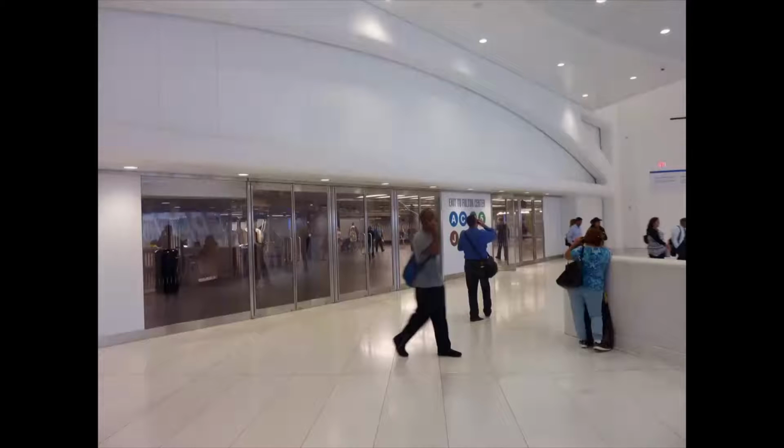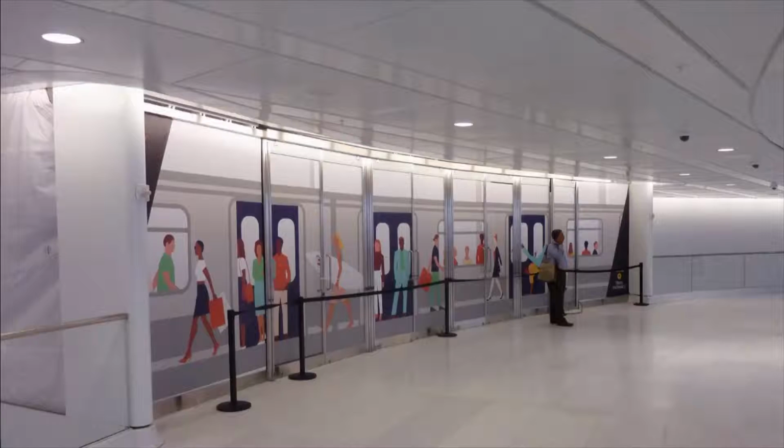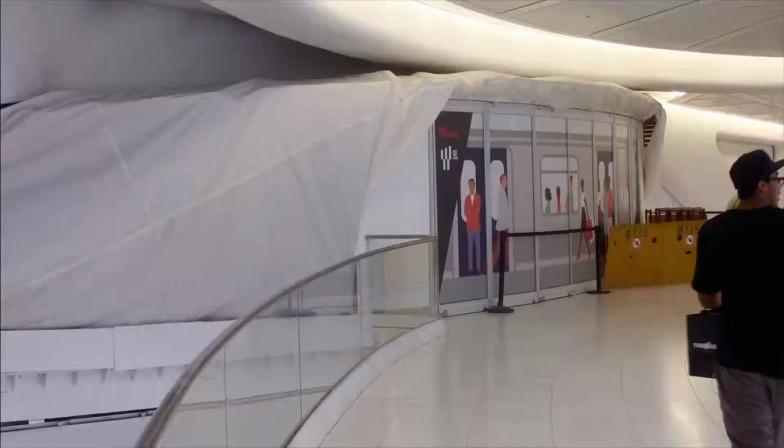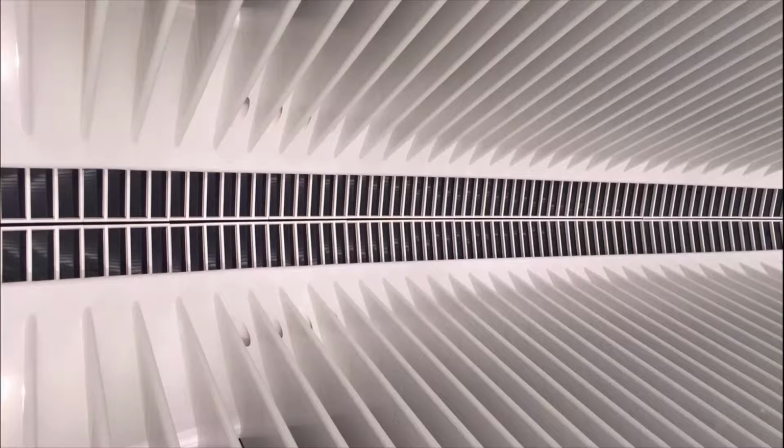Our connections to transit, signage is not installed yet, but this is to the Fulton Street Transit Center. Future connection, direct connection to the platform of the R train, the 1 train, the ceiling, the roof, the skylight, of course, and the skylight does open. It works. It keeps the rain out. It does work.